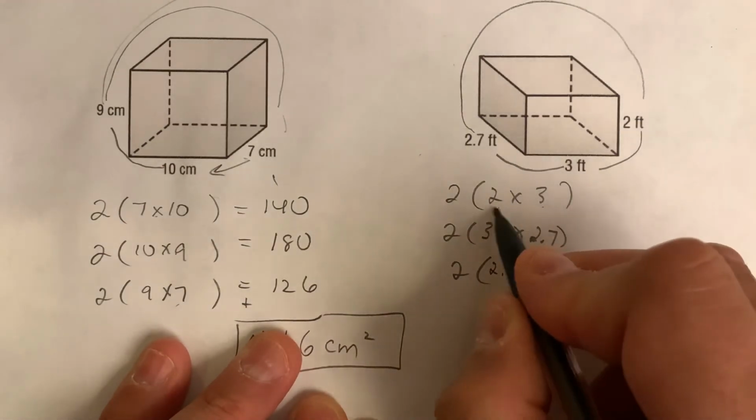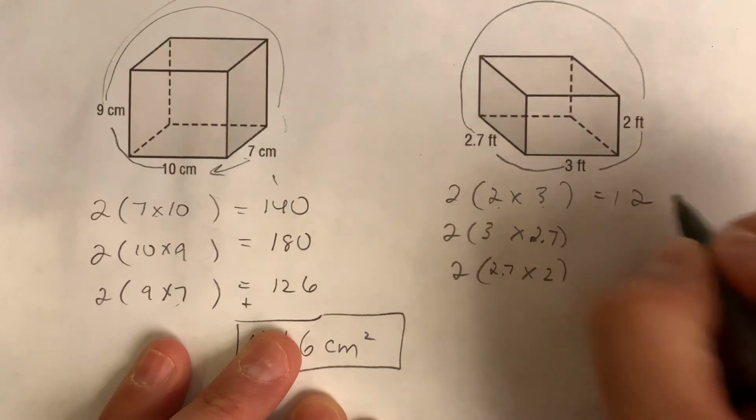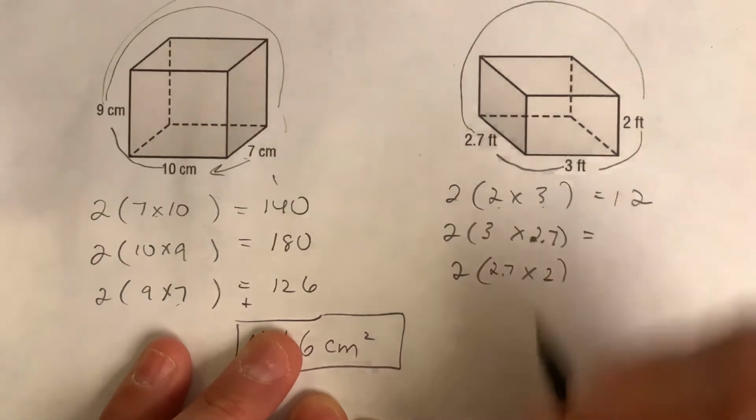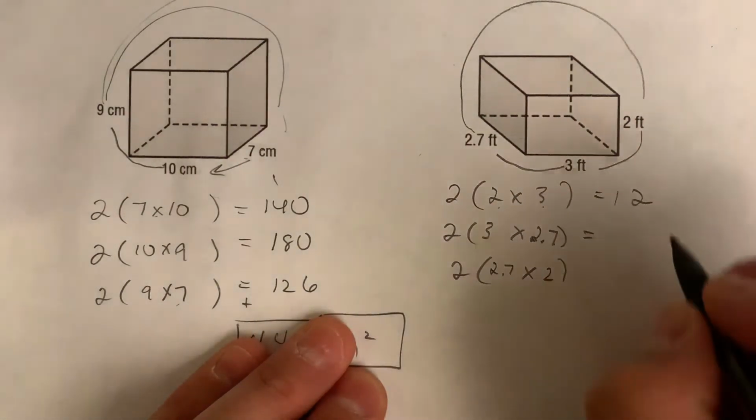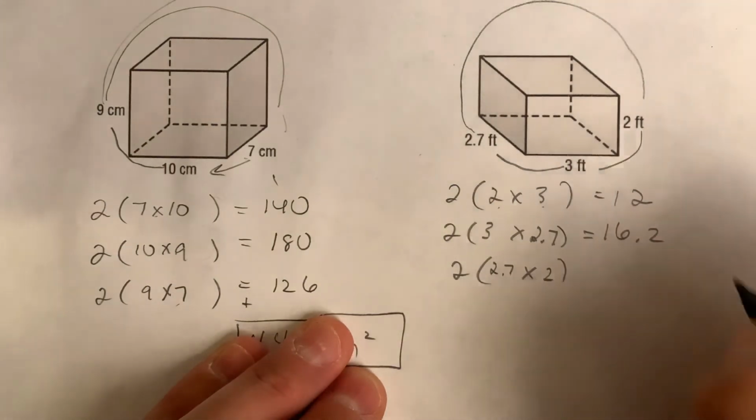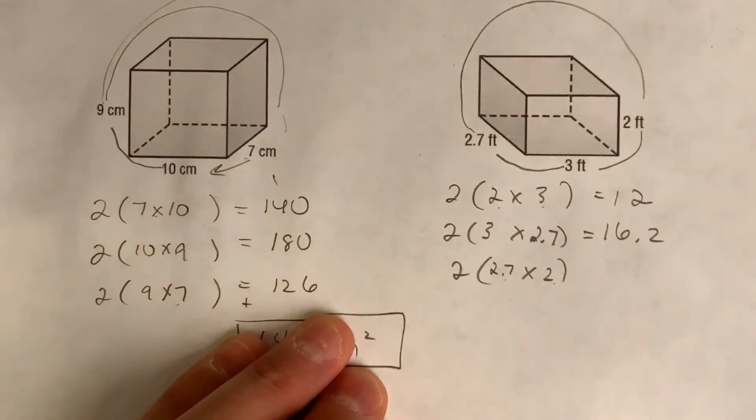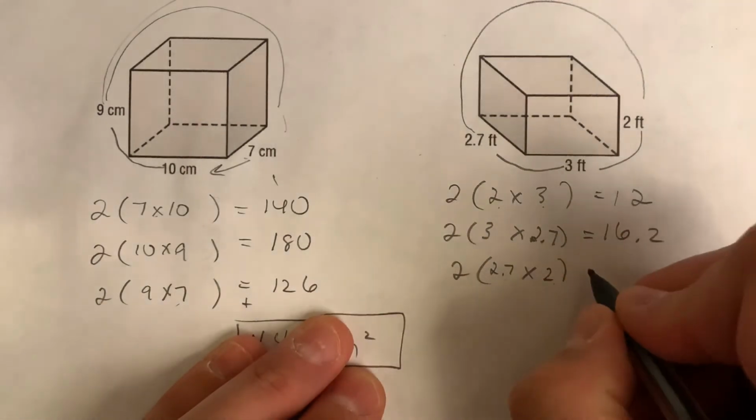So 3 times 2 is 6, times 2 is 12. 2.7 times 3 is 8.1. 8.1 times 2 is 16.2. And 2.7 times 2 is 5.4. Times 2 is 10.8.